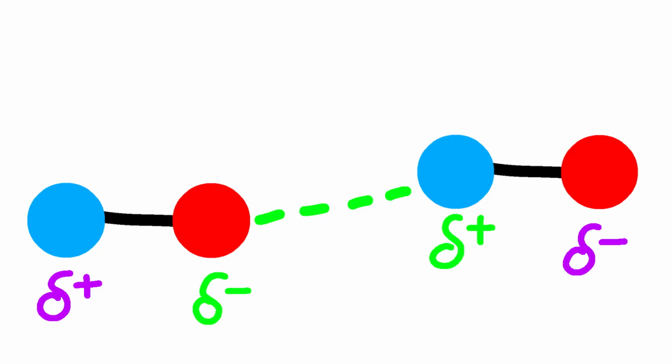Next, we're going to talk about a stronger intermolecular force, specifically dipole-dipole forces. So we talked about polar molecules a couple minutes ago, with a partially positive side of the molecule and a partially negative side. Turns out that the partially negative side of one polar molecule can be attracted to the partially positive side of another polar molecule, since opposite charges attract.